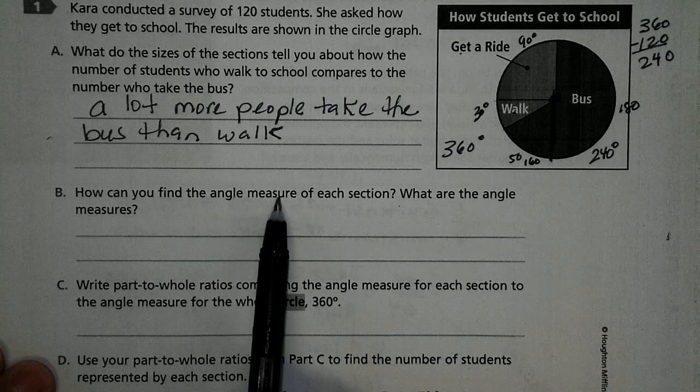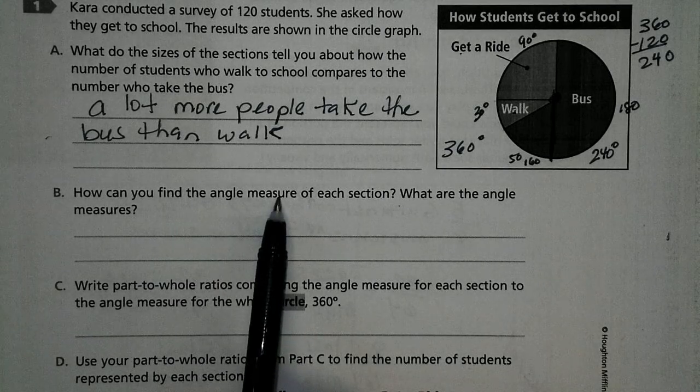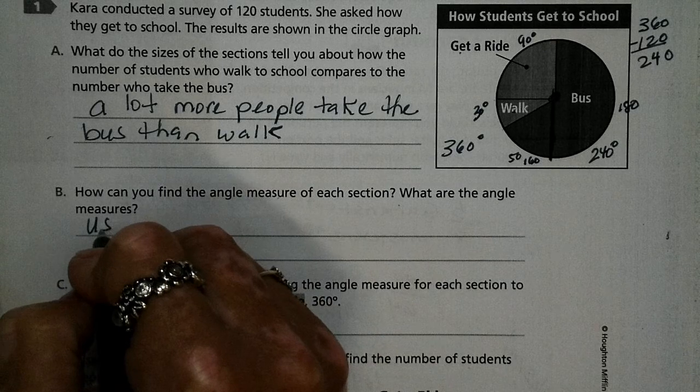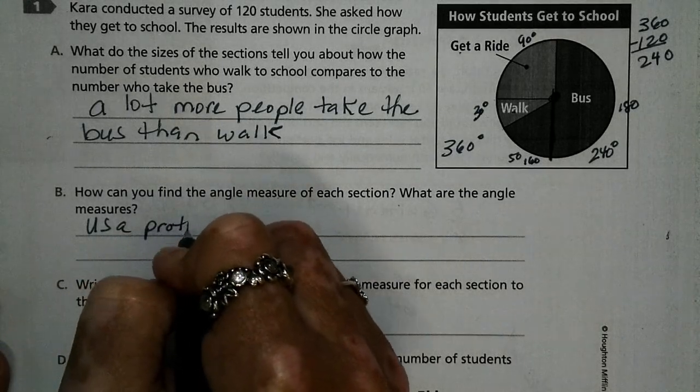So it says, how can you find the angle measure? All right. So we're going to use a protractor.